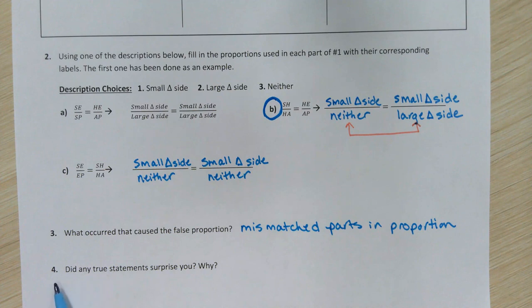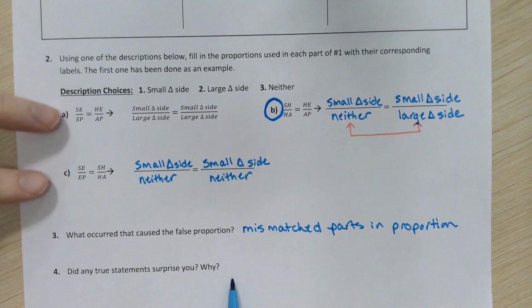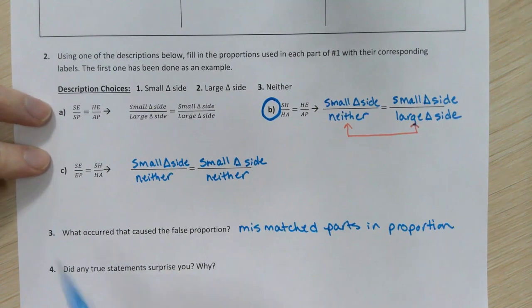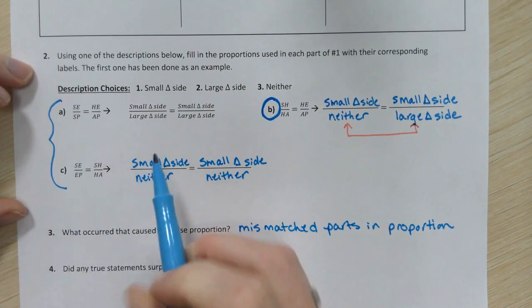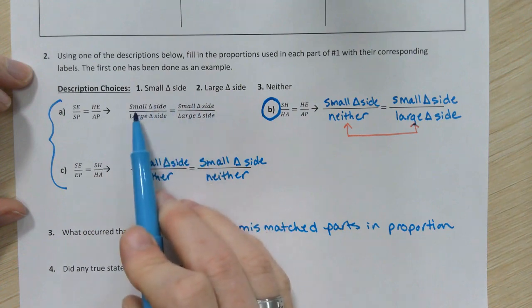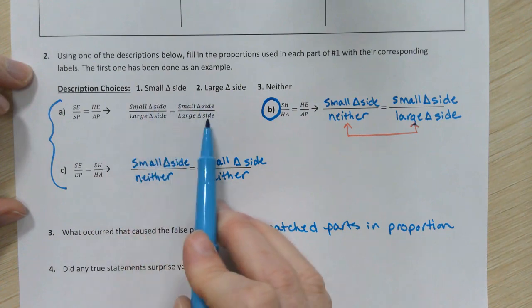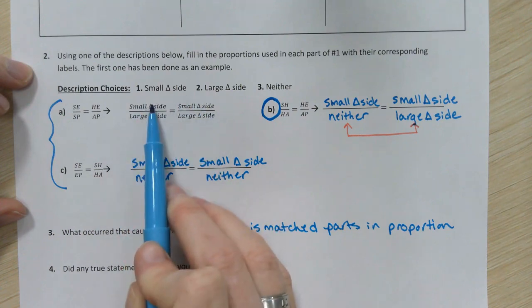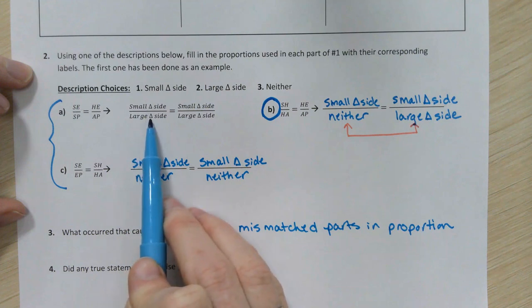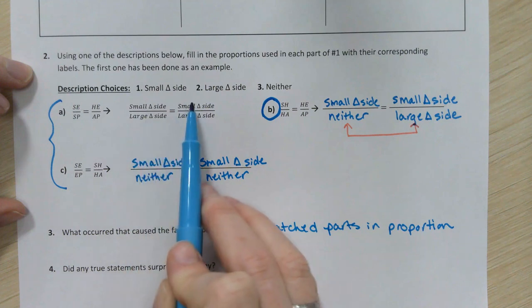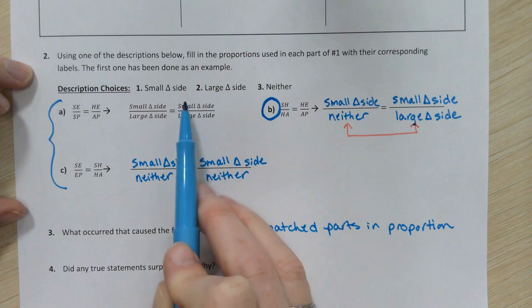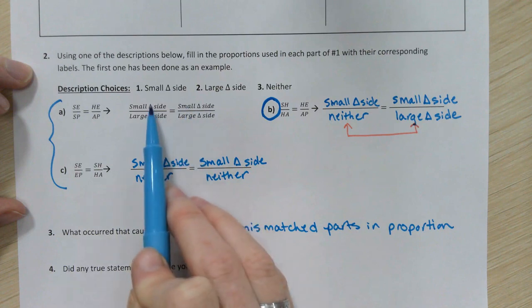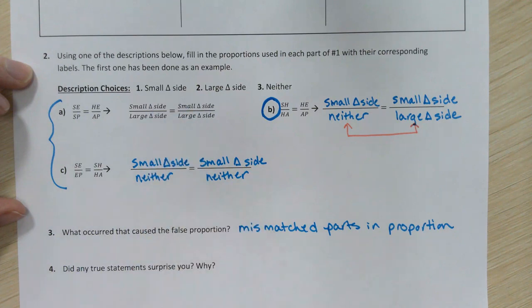Question 4, did any of the true statements surprise you and why? So A and C were our true statements right over here. I wouldn't say that A is super surprising. This is what we learned in class 42. If I compare a small triangle side to a large triangle side, when those triangles are similar, any other small side and large sides should have the same ratio. So that's exactly what we learned based on the definition of similarity.